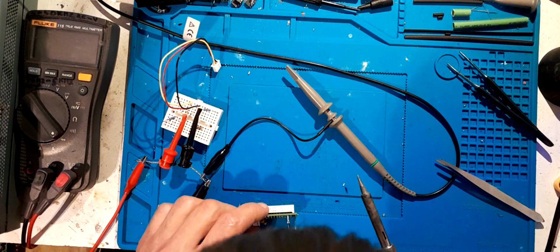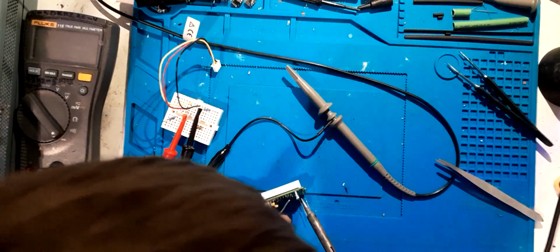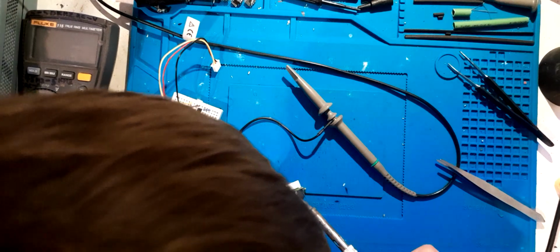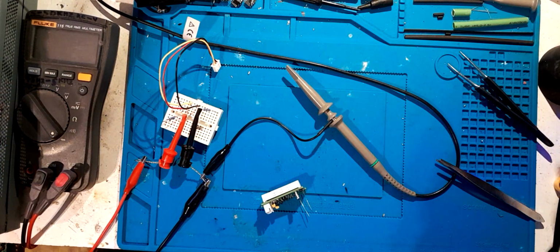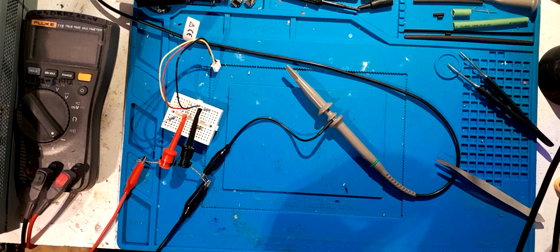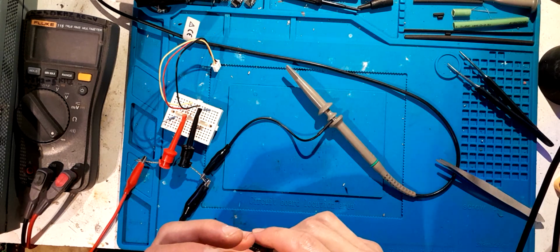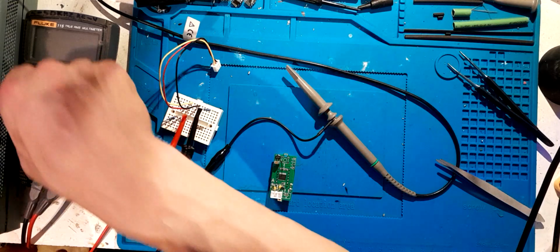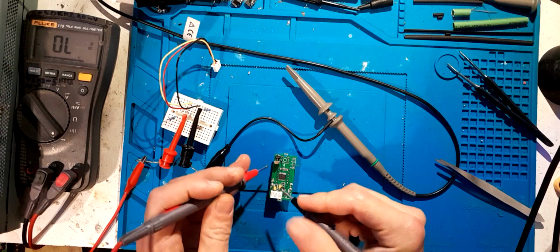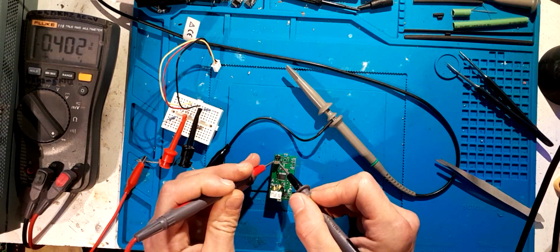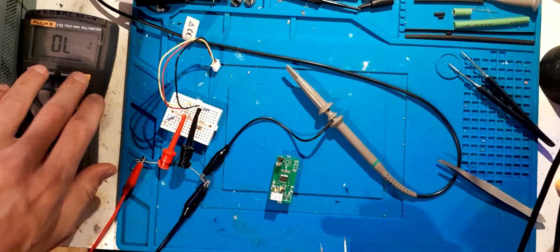I hate it when you have to apply too much heat to these little guys because they don't like it, but these ones are really dirty and oxidized, so I didn't really have a choice. All I can really do is cool them off as quickly as possible and check them for shorts. They're not shorted, that's great.